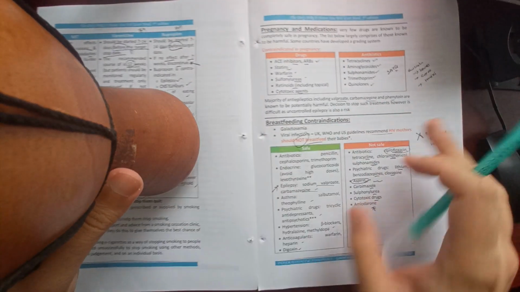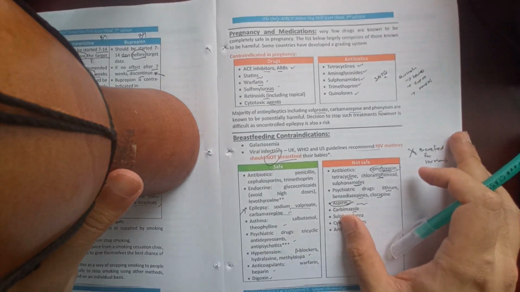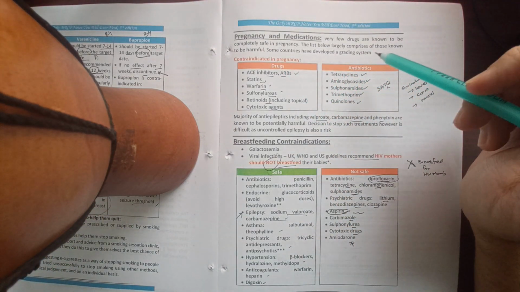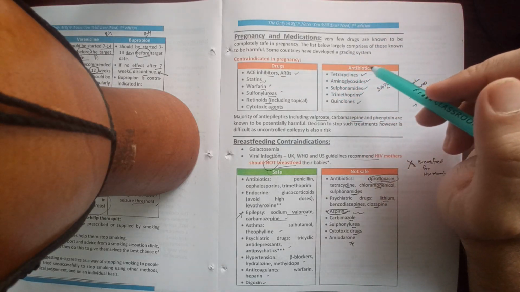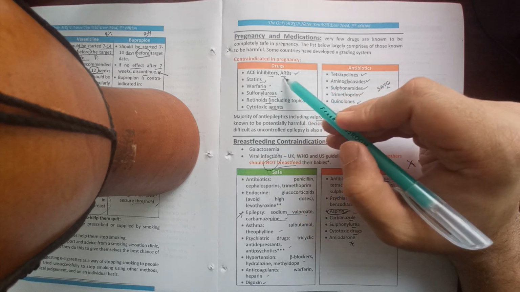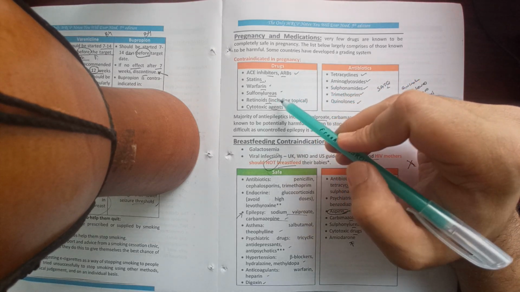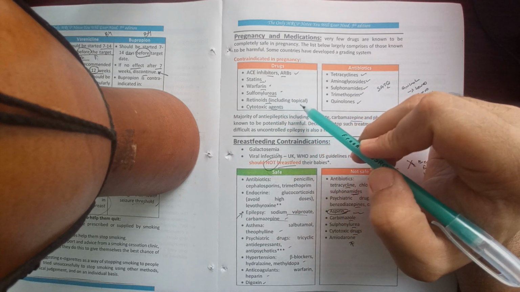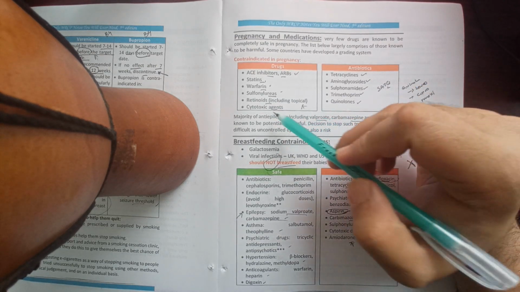Okay. Next topic is pregnancy and medications. What are contraindicated and what are not? Very few drugs are known to be completely safe in pregnancy. The list below largely comprises those known to be harmful. Some countries have developed a rating system. So contraindicated in pregnancy would be these drugs: ACE inhibitors, ARBs, statins, warfarin, sulfonylureas, retinoids including topical, very important, cytotoxic agents.